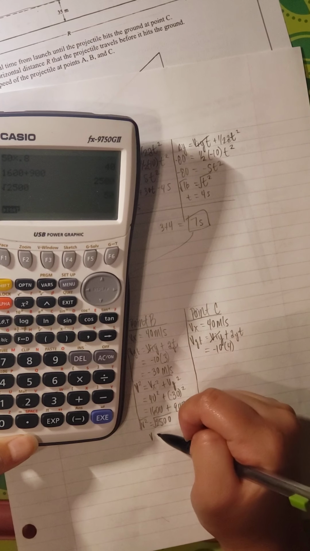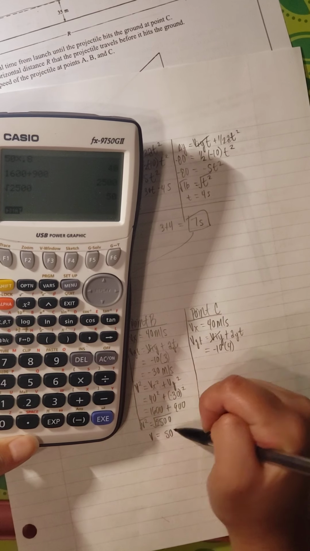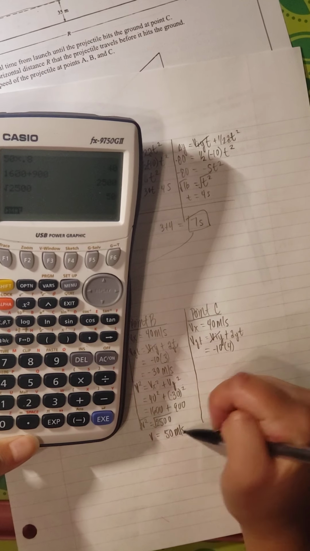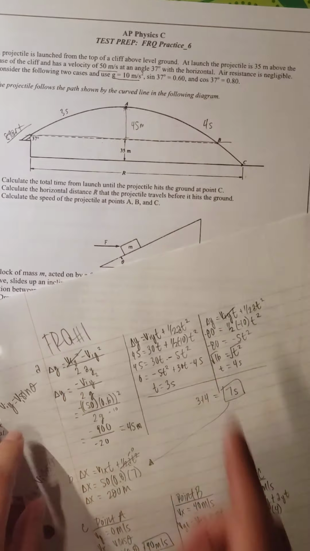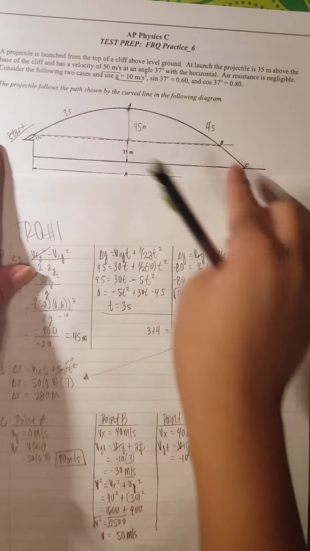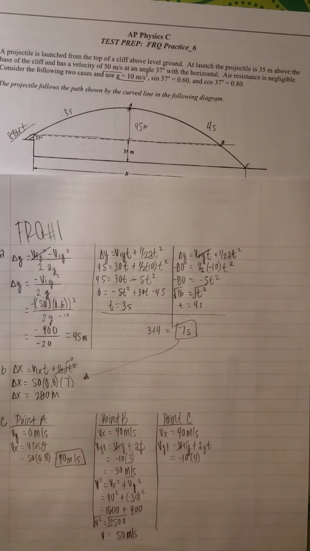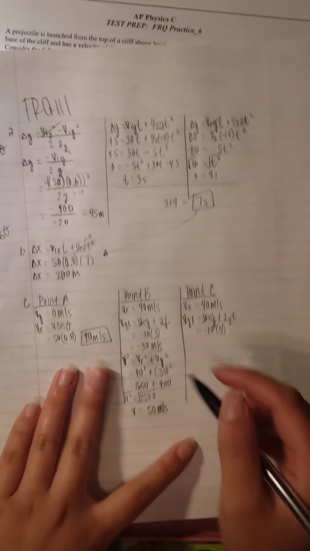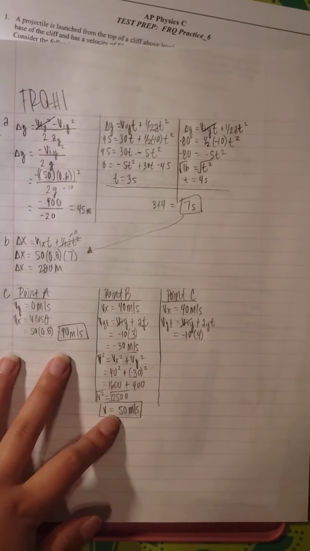Okay, so there we go. Our V, or speed, is equal to 50. Like I said, because it's the same horizontal displacement. It's going to be even because it's a parabola, so you can kind of fold it and imagine it's going to be the same thing on both sides. So that is that. Sorry about that.